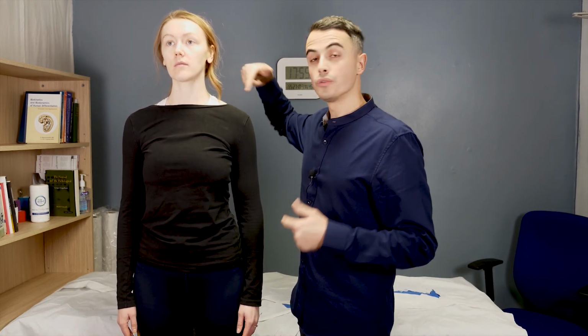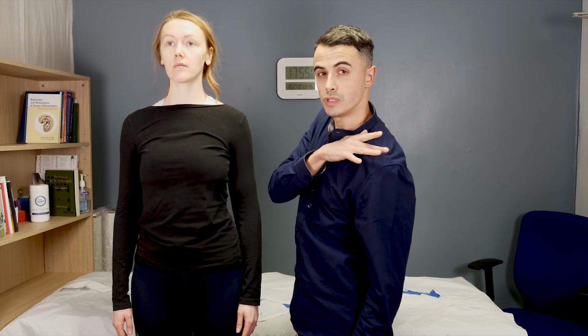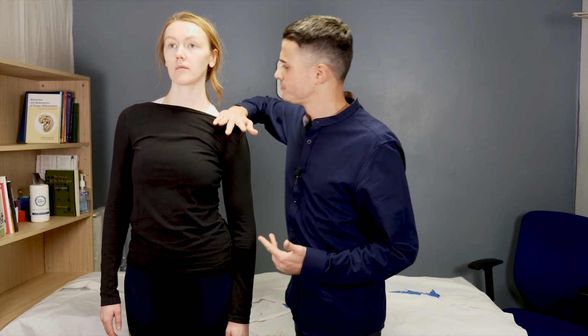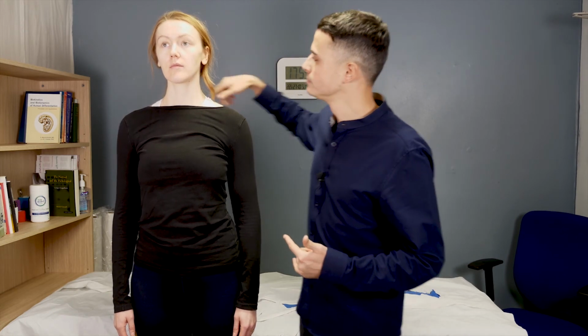Now, we will do the test again standing and on the bed, and we will have some comments from it. Okay, at the beginning I showed you how I was pushing down the shoulder, how they were moving. Okay, this is the left one and this is the right one. Now, can you show how you bend your neck to the side?